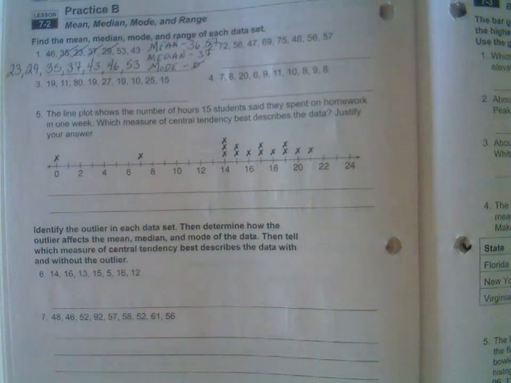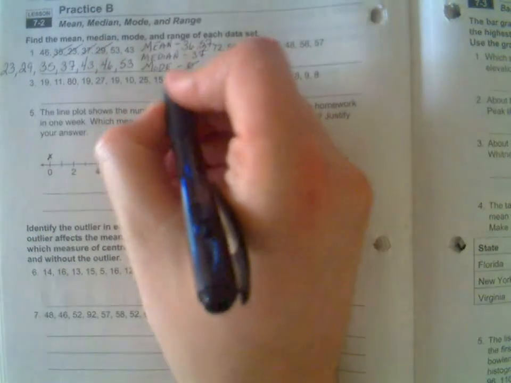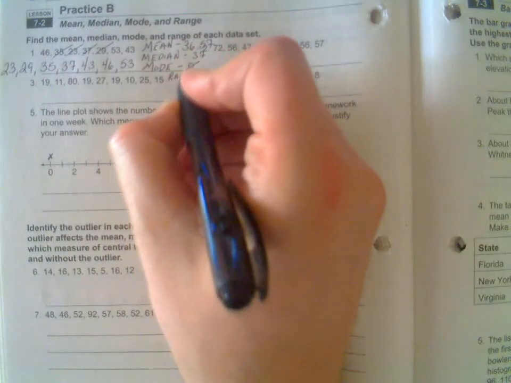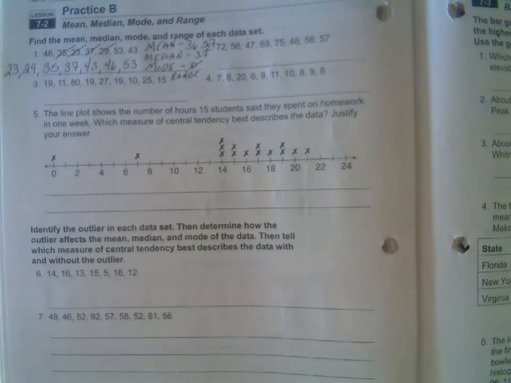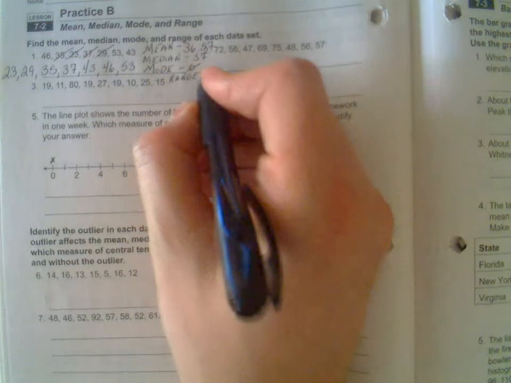And then the range, of course, is the distance between the biggest and the smallest value in the data set. In other words, subtract big minus small. So I'm going to do 53 minus 23, and I end up with 30 in this particular question, being the range of the data set.